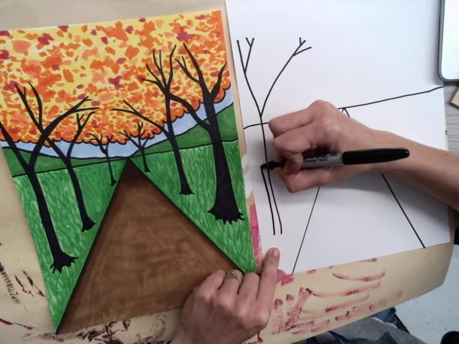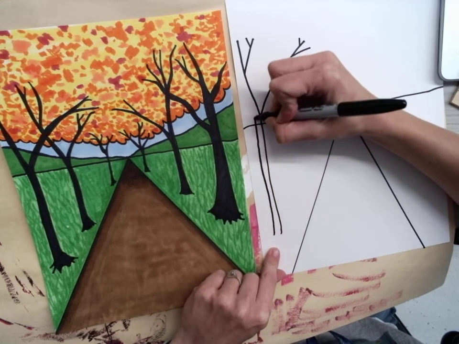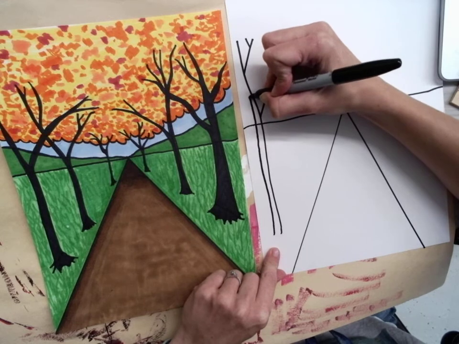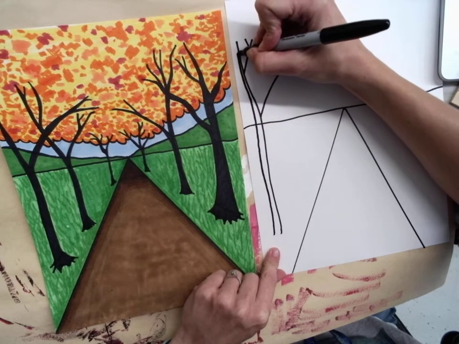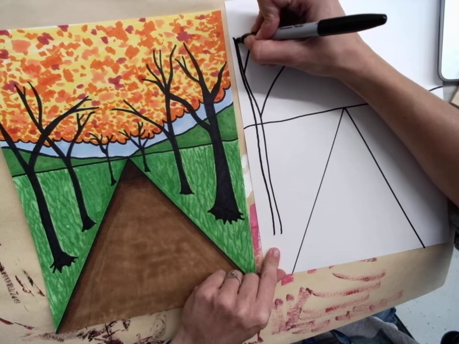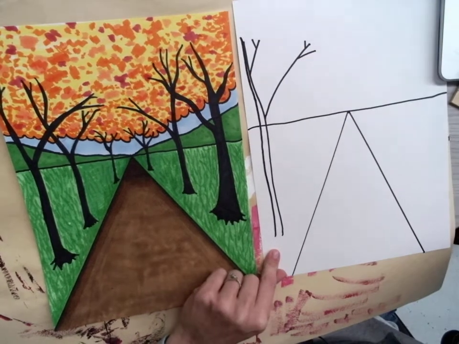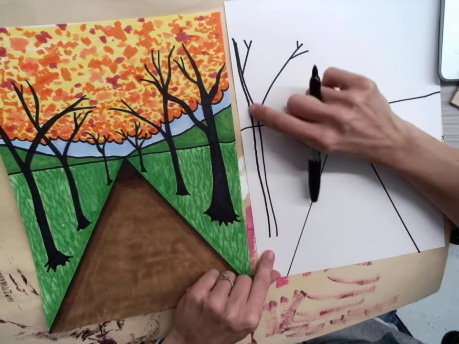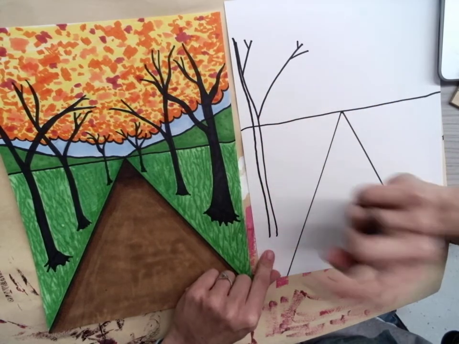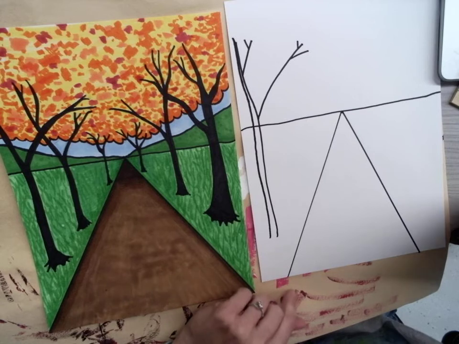Notice how I'm following it up. As I get towards the top, I'm making it where my line is closer and closer to that original line I drew. And the reason I'm doing it is because it gets thick. A tree is thicker at the bottom than it is at the top, and branches gradually tend to get skinnier.